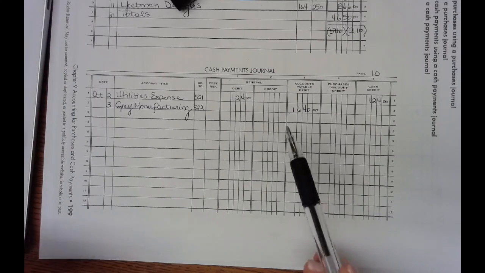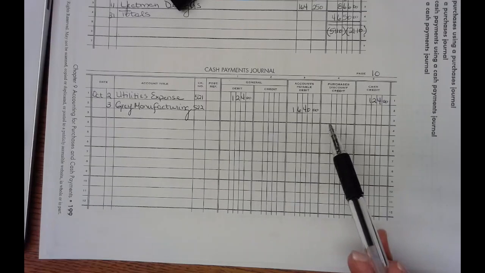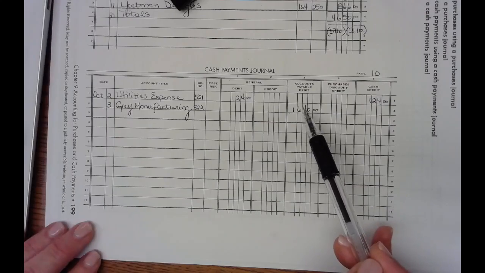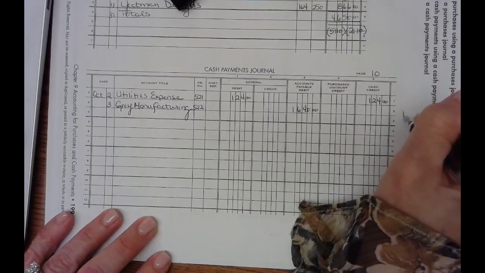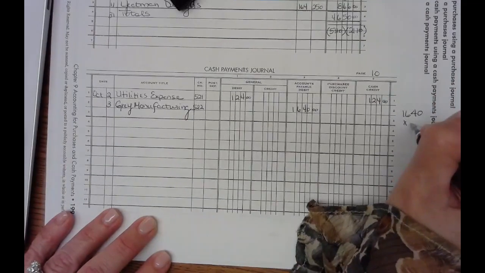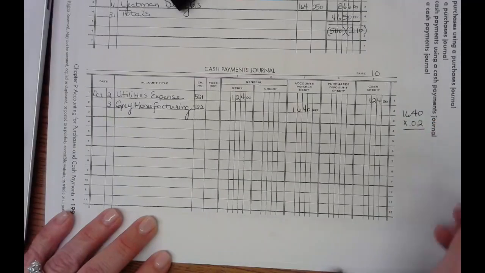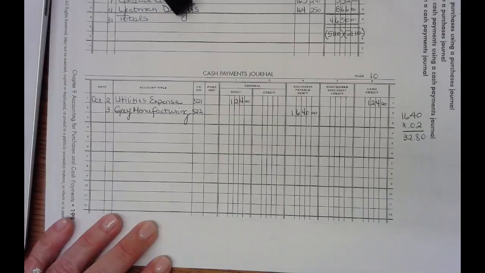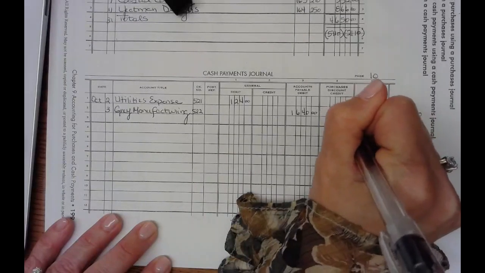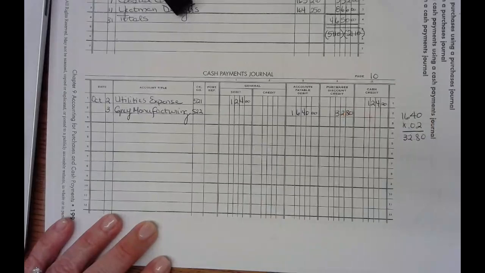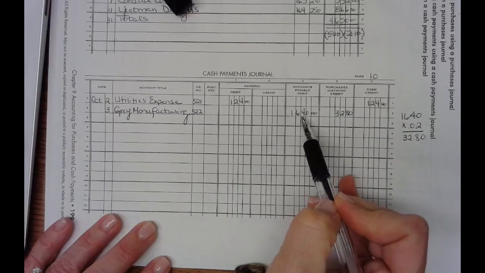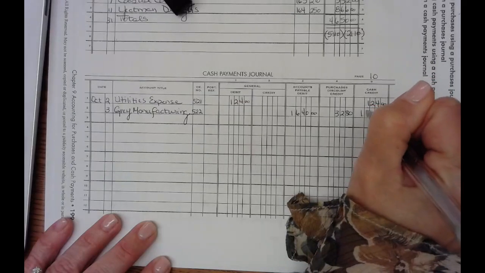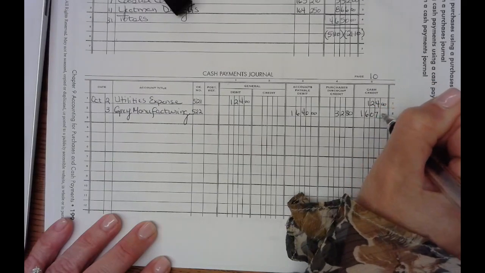So now, because we're paying with cash, we're going to be able to get a cash discount of 2%. So if I take $1,640 times 2%, I'm going to get $32.80. That's what's going to go in this column here, $32.80. So now if I subtract $32.80 from $1,640, the amount I'm really sending this company is $1,607.20.